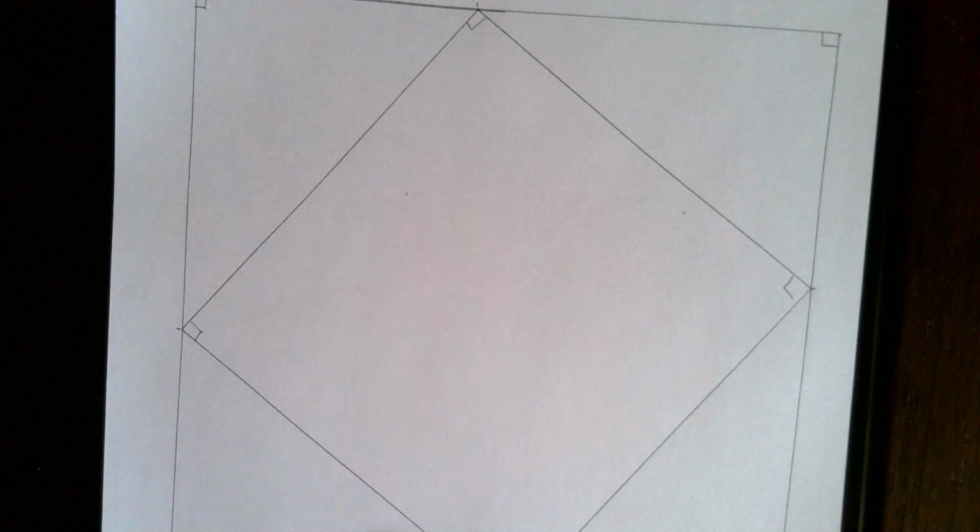So you can see I have kind of an interesting drawing here, and I'm going to have to zoom out just a little bit so you can see all the sides.